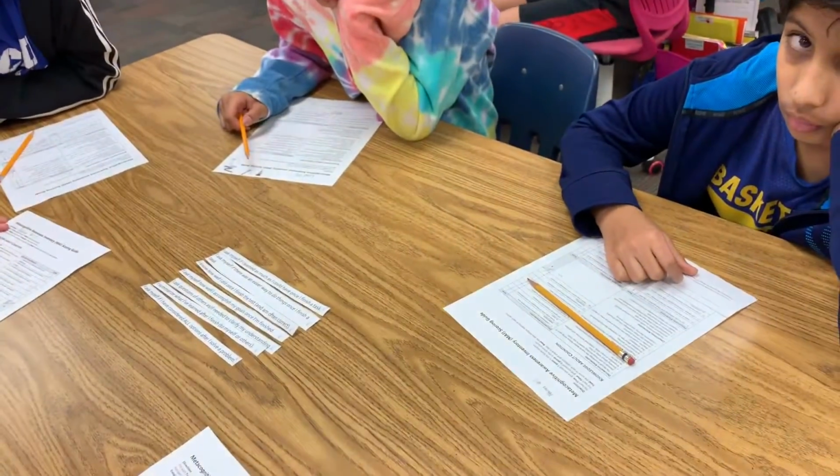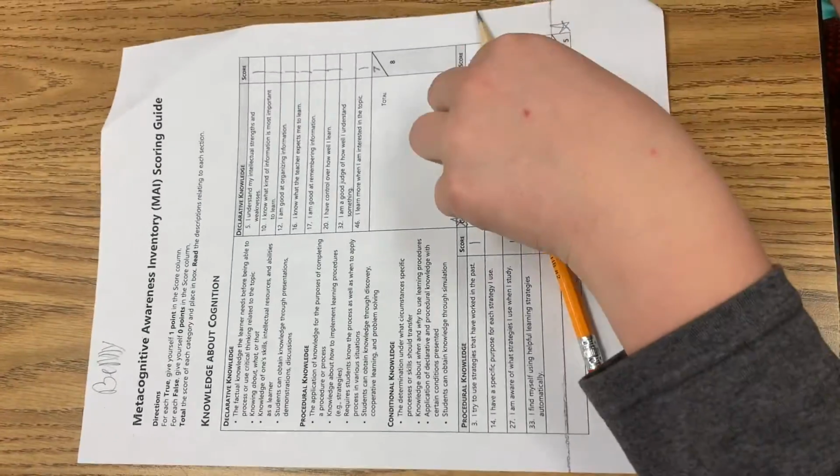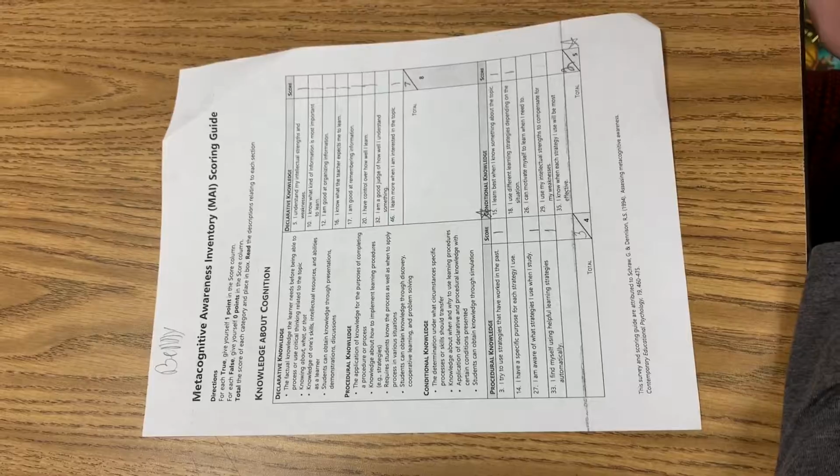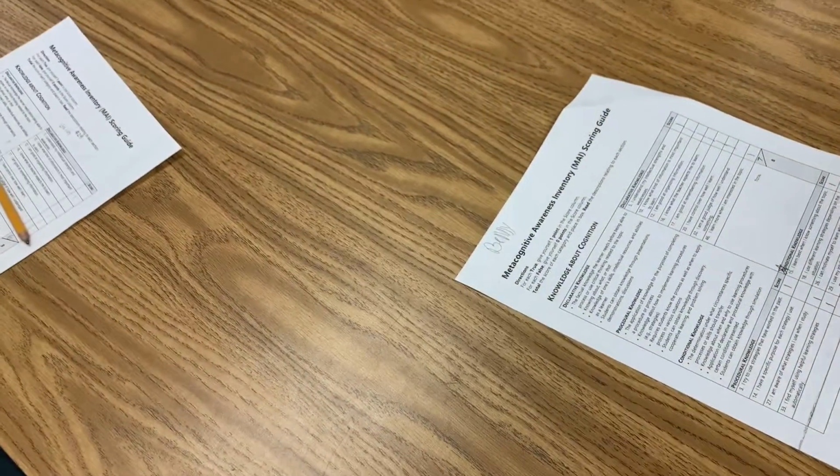So we started by taking our survey, correct? Yes. Okay, so looking at your metacognitive survey and what you marked, we picked 3 sections as a class that we wanted to focus on. Who can tell us the 3 sections? Colin, what was 1?